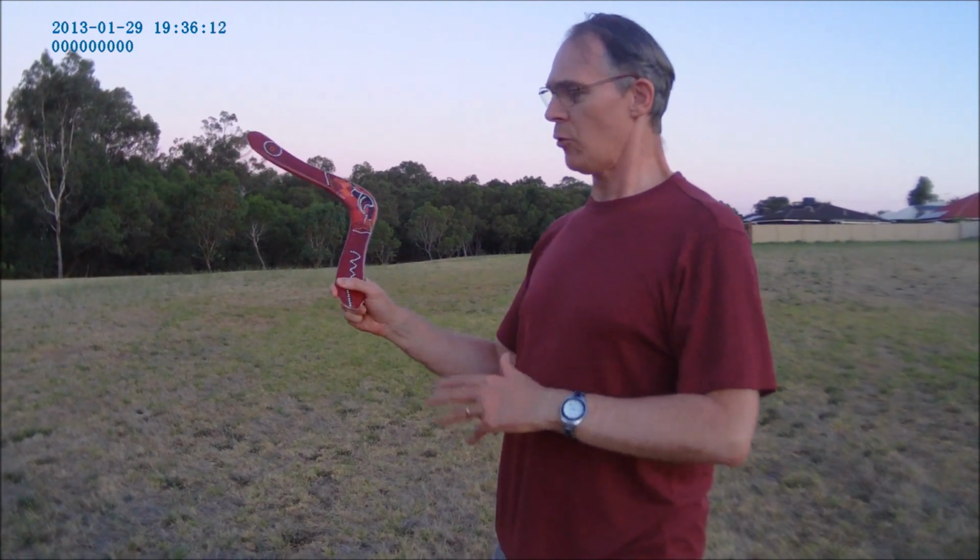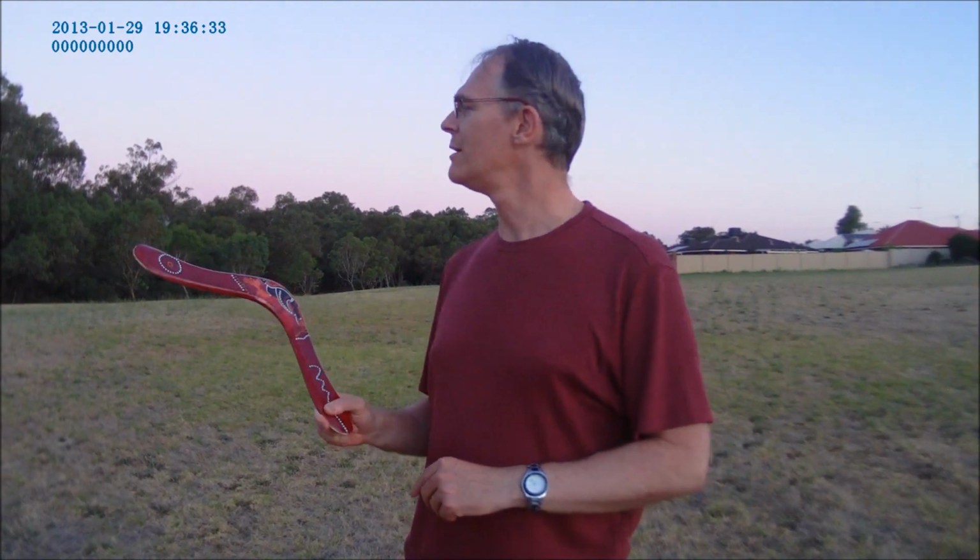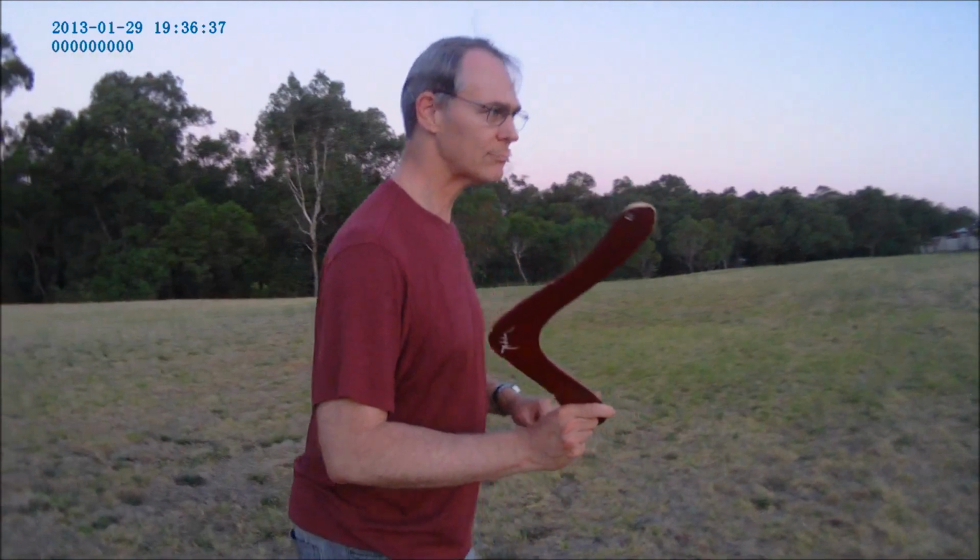It's also important to have a large clear area with no trees, no houses, no gravelly surfaces for the boomerang to land on, because if the boomerang hits anything hard, a wooden boomerang will chip and crack, maybe break. It's best if it lands on grass, and preferably not in a tree branch, because it's quite difficult to get down. So I'll try and throw it now and see if I can make it come back.